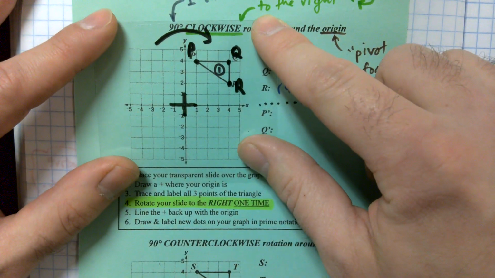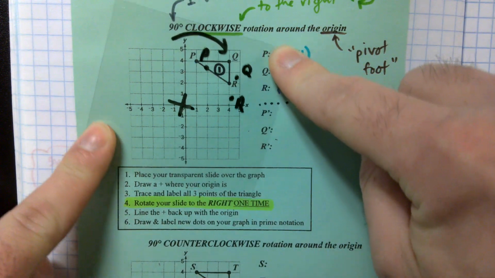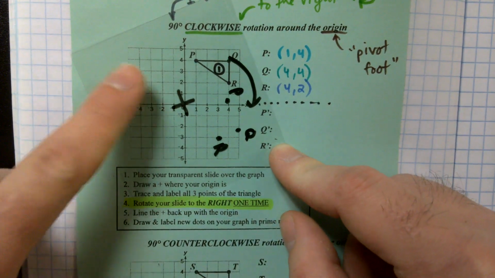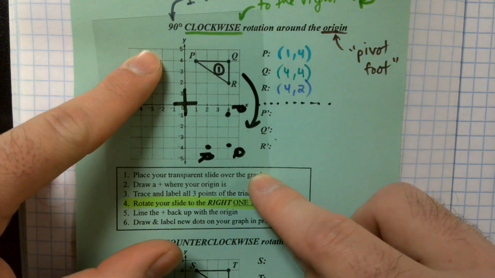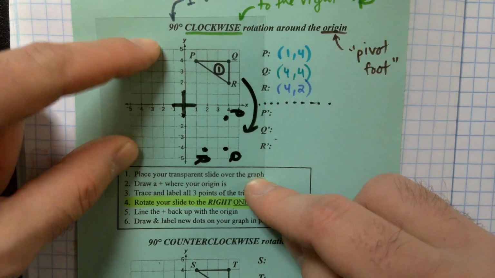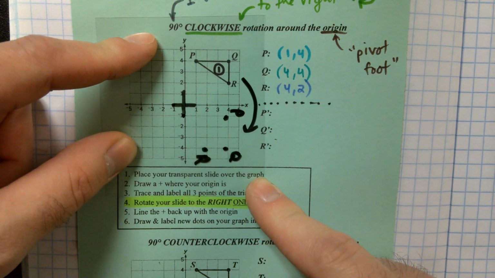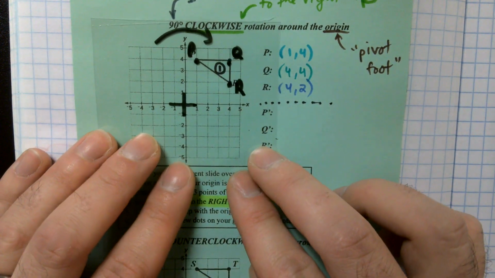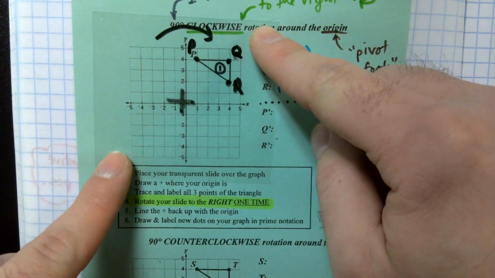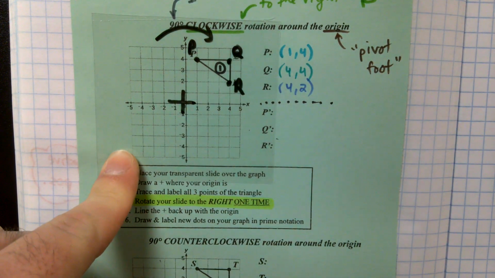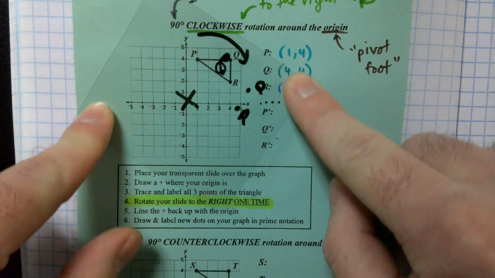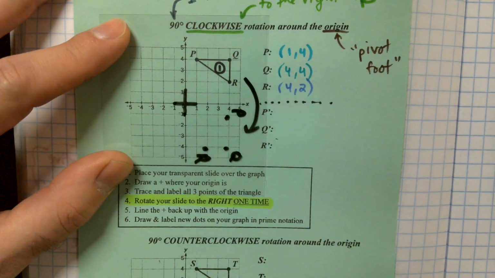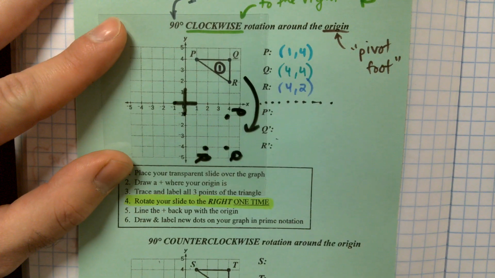I'm going to do it again. I'm starting out here. I'm going to turn my steering wheel to the right. How do I know I've turned it 1 time? Well, when the plus lines back up at the origin like that, that's how you know you've turned it 1 time. Okay, I'm going to do that again. We're starting here. We're going to turn the whole slide to the right 1 time, 90 degrees, until the plus lines back up. And this is where we land. Everyone cool on that?